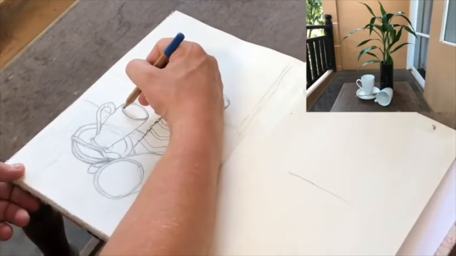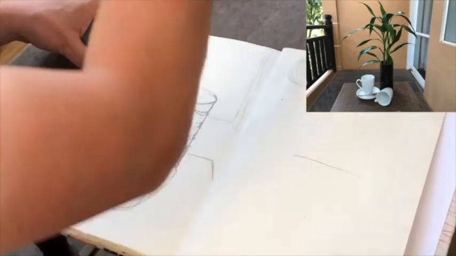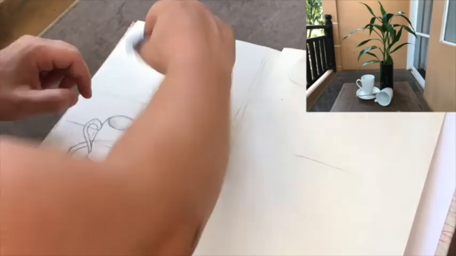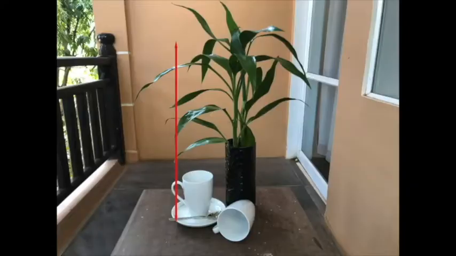As I sketch, I continue to use these two techniques to make sure the proportions are correct and everything is lined up how it should be. Again, here I am using the align technique to make sure I know how far the leaves come out over the cup.